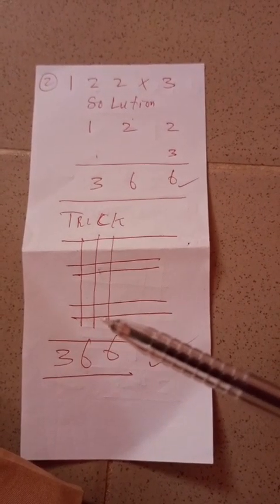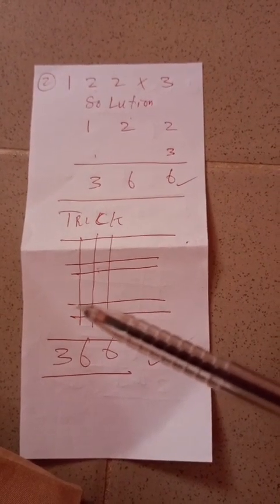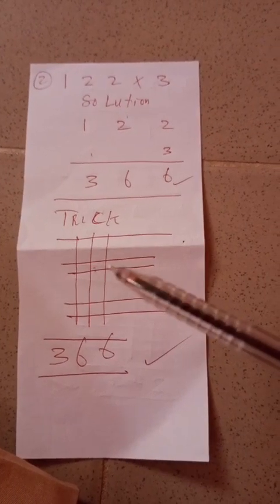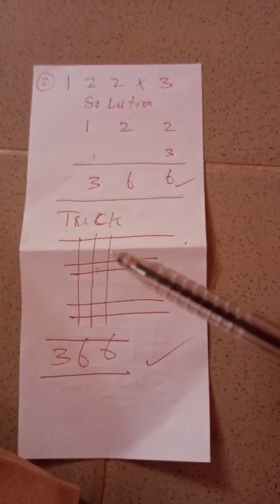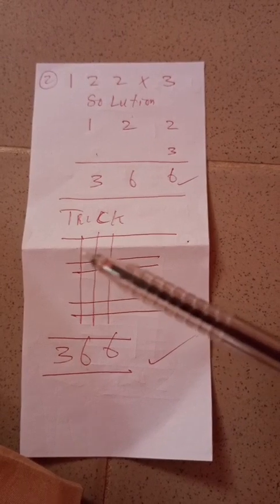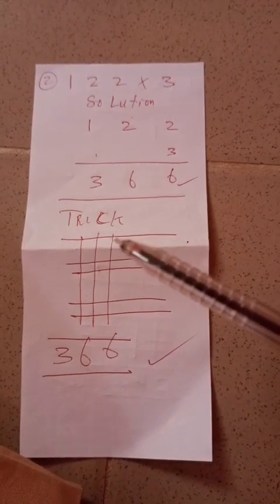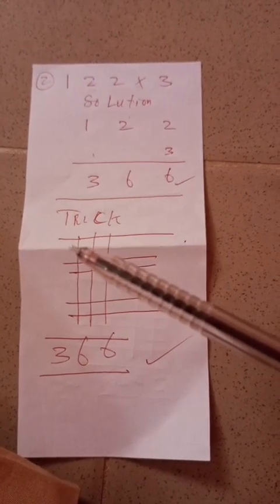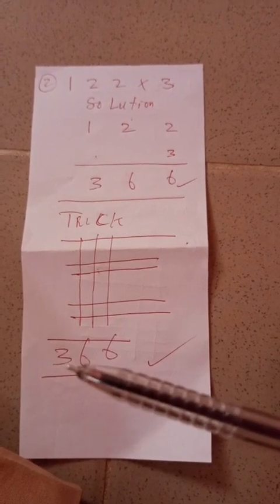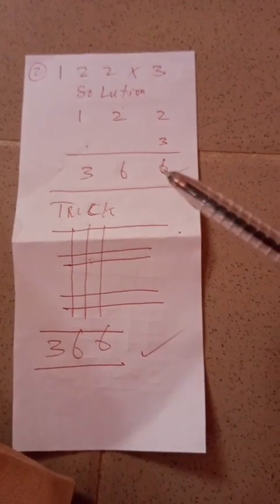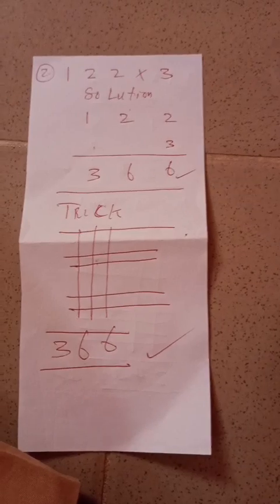1, 2, 3, 4, 5, 6. We have our 6. When we go to the middle also, we have 1, 2, 3, 4, 5, 6. We have our 6. The last one is 1, 2, 3. It's still 3, which is 366. 300 and 66. The answers are all still the same.